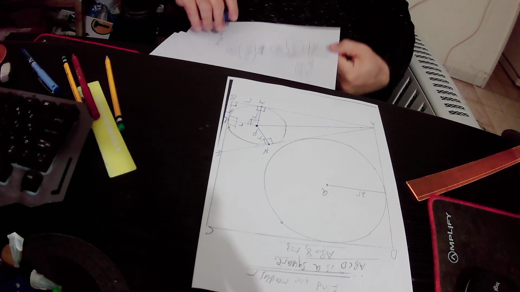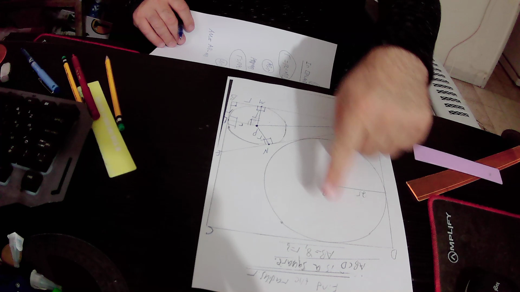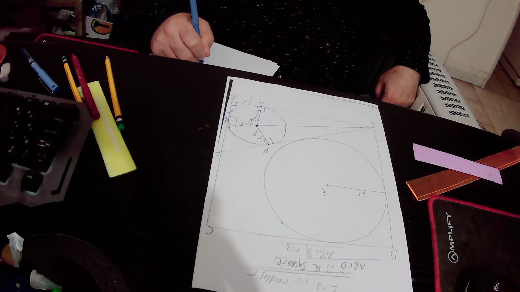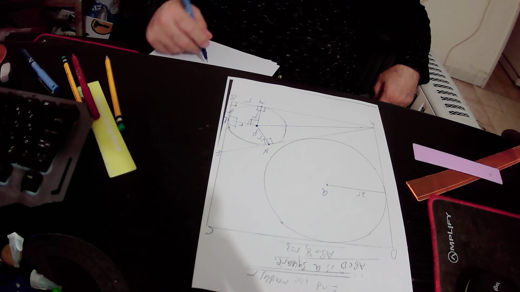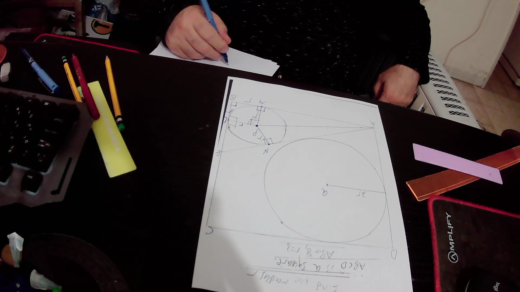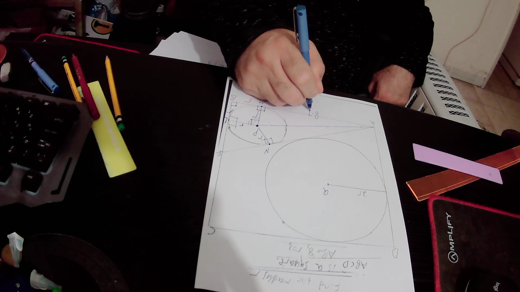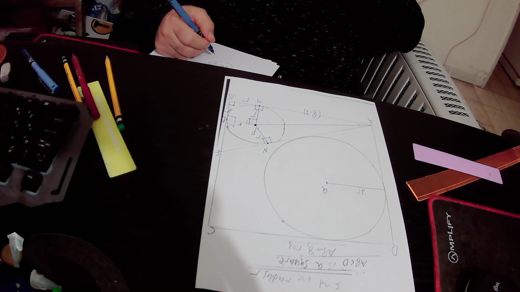But we know that AB equals 8 units, it is given in the question, and MB equals R. So in total we got that AM equals 8 minus R. So we can write here that AM equals 8 minus R. Okay?